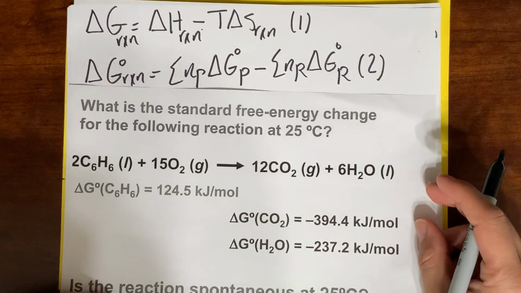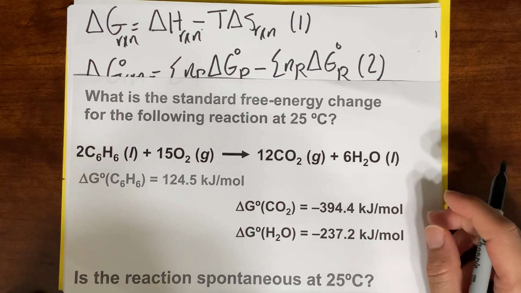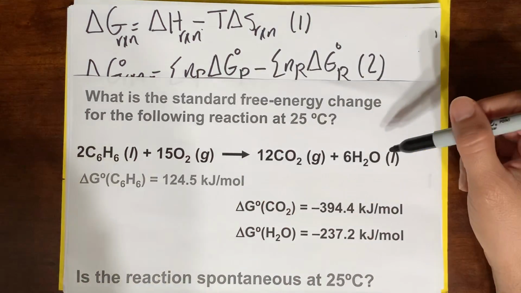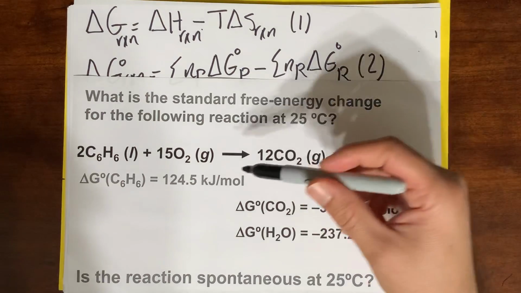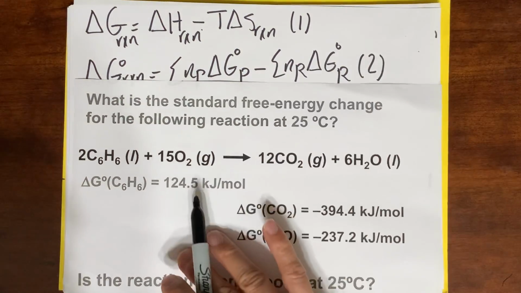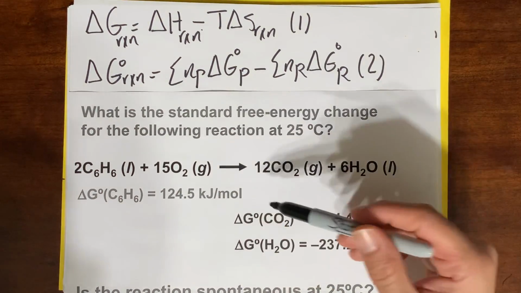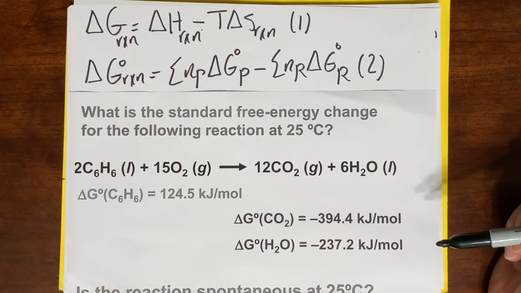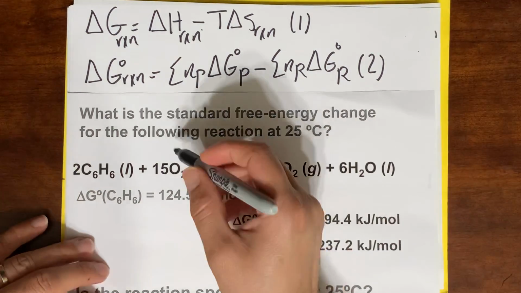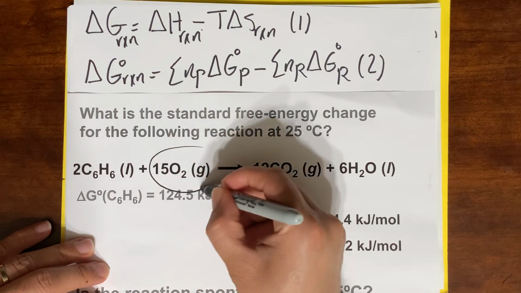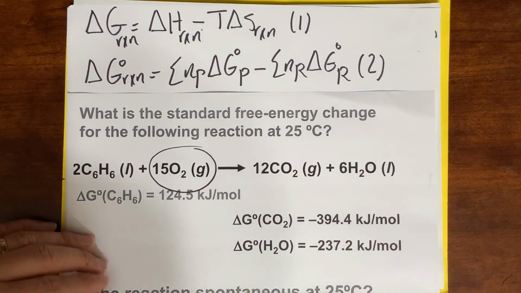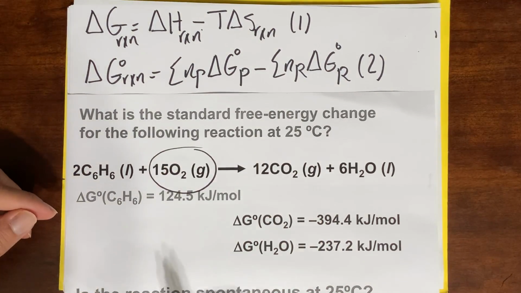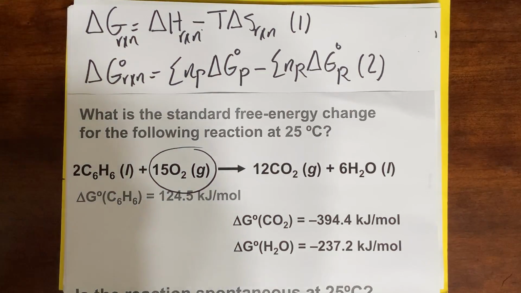Here's a question. You are given a balanced reaction. Delta G for any one is given. They're asking what's the delta G of the reaction. Only one that is not given is this, O2. Okay. The most stable phase is going to be the reference.